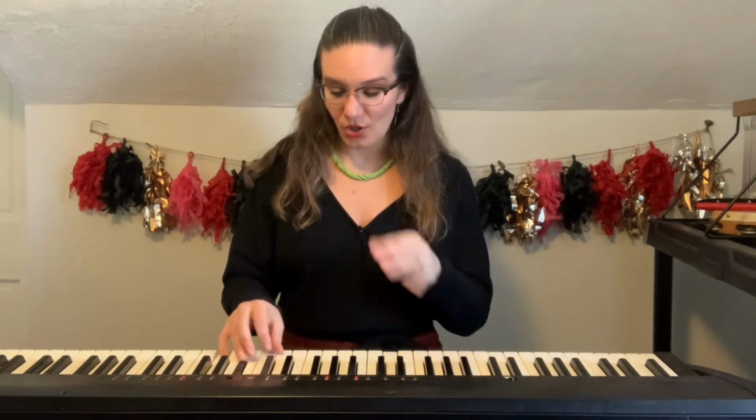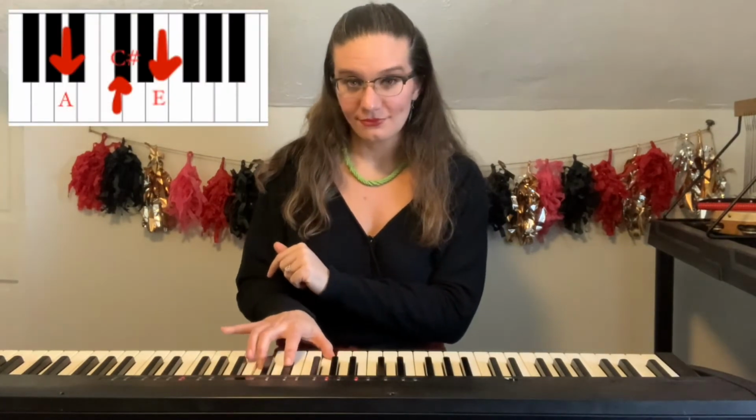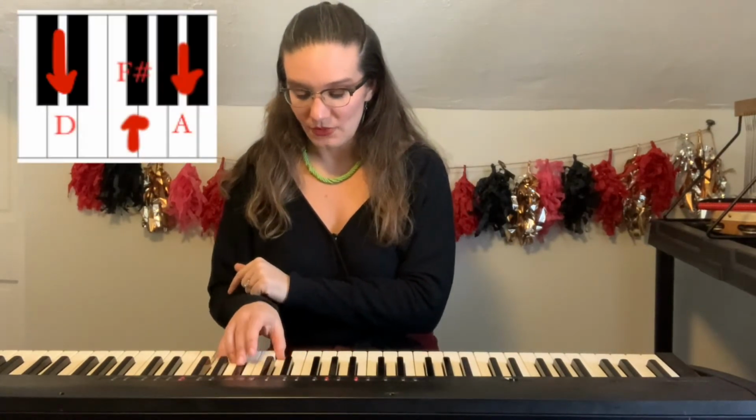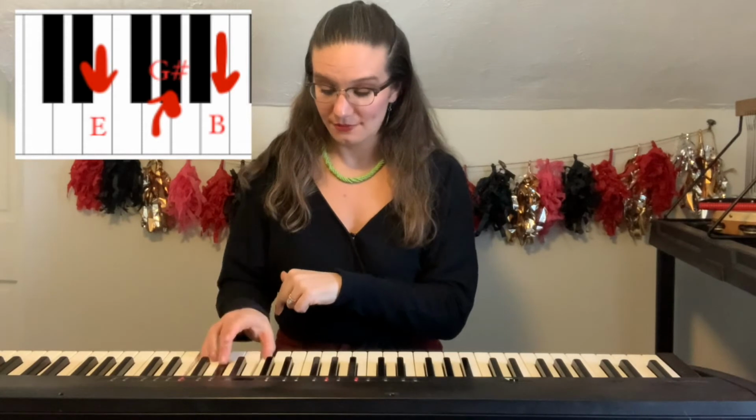And the D major chord is going to be D, F sharp, and A. Because we used F sharp in our A major scale, we're going to use it here in this chord as well. So we've got A, D, and then the next one up is going to be our 5. That's going to be an E major chord, which is E, G sharp, and B. So A, D, E.